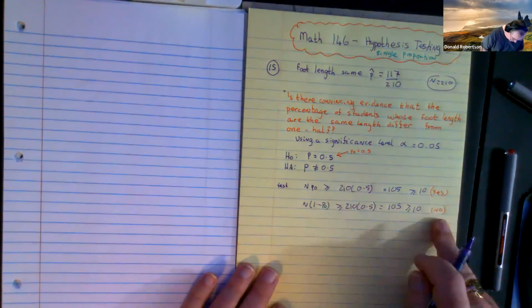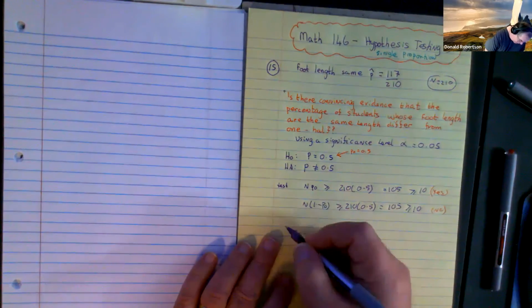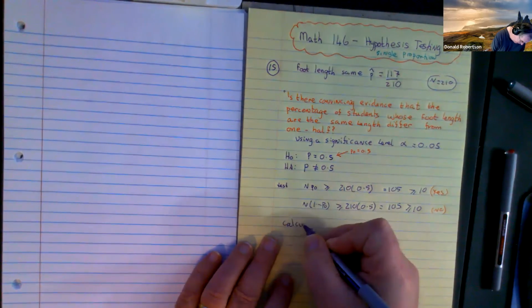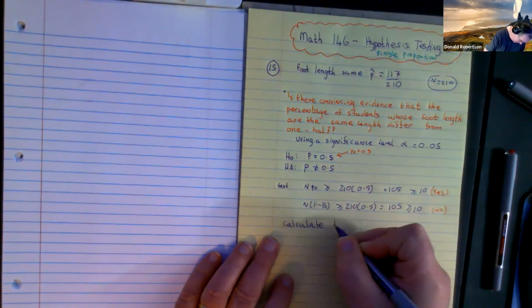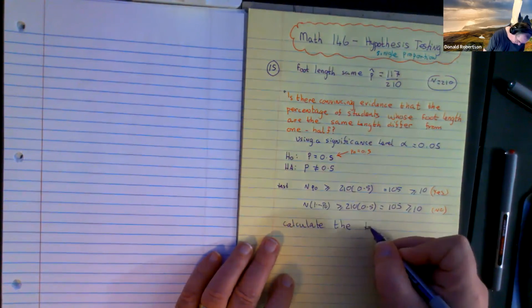Then the next phase of the process, they don't tell you all the details. They just say this phrase. They ask you to calculate the test statistic.